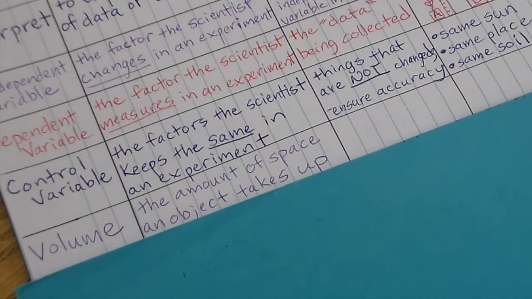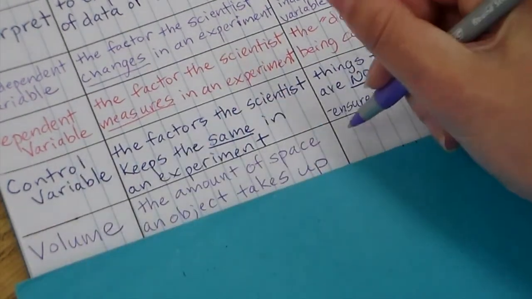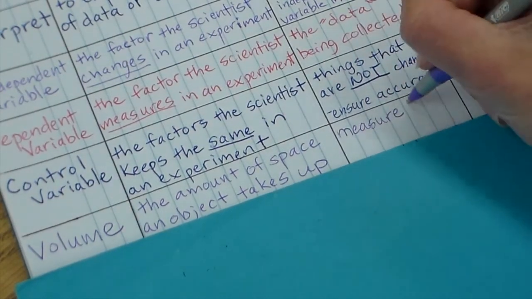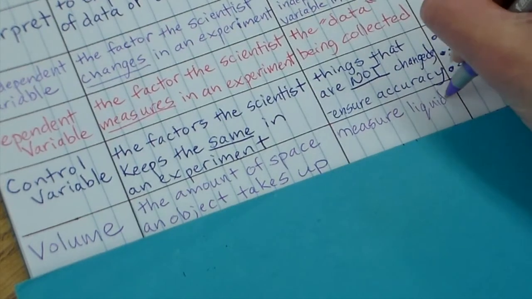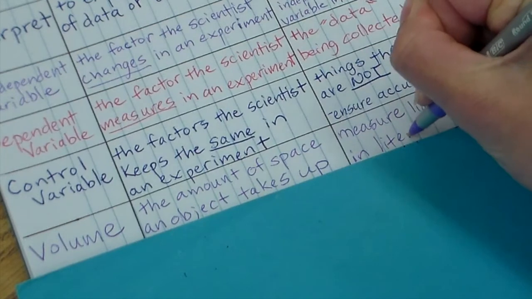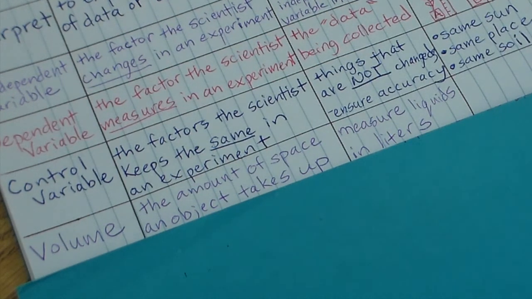And in the details section, I'm going to write that in our scientific measurement, in what we call the metric system, we are going to measure volume. We're going to measure liquids in what are called liters. Okay, so volume is the amount of space an object takes up. And in the metric system, we're going to measure liquids in liters. That's going to be our unit of measurement.